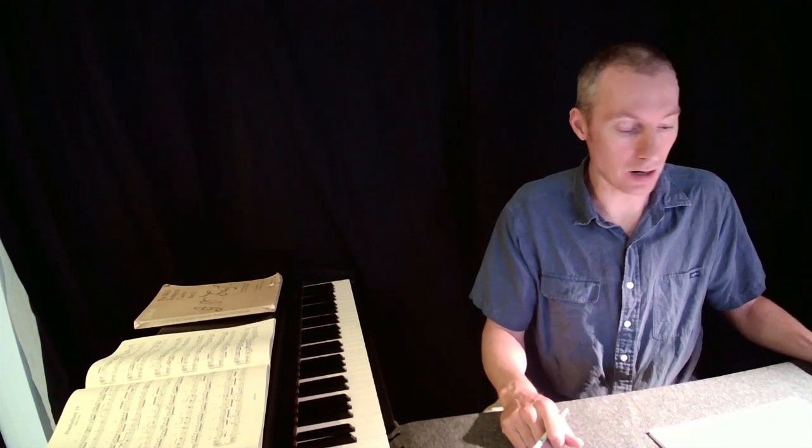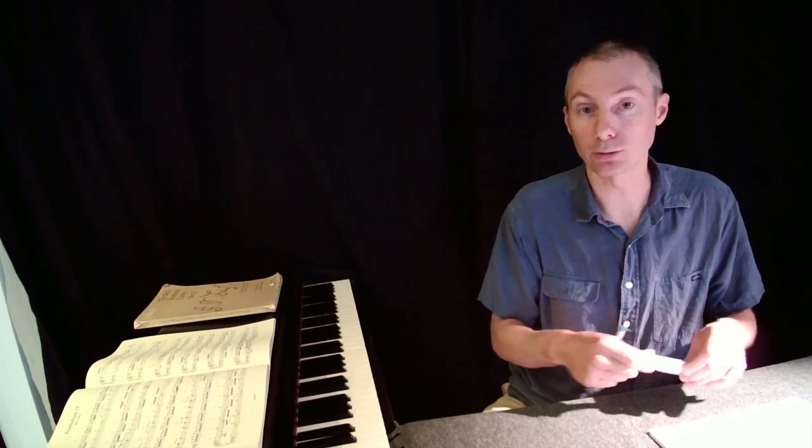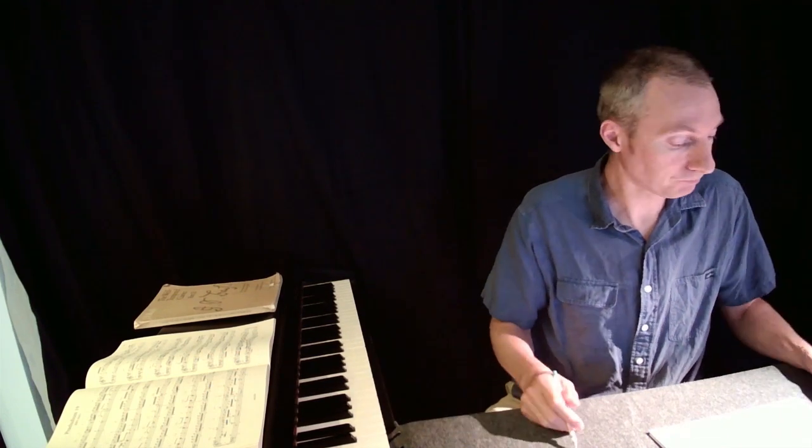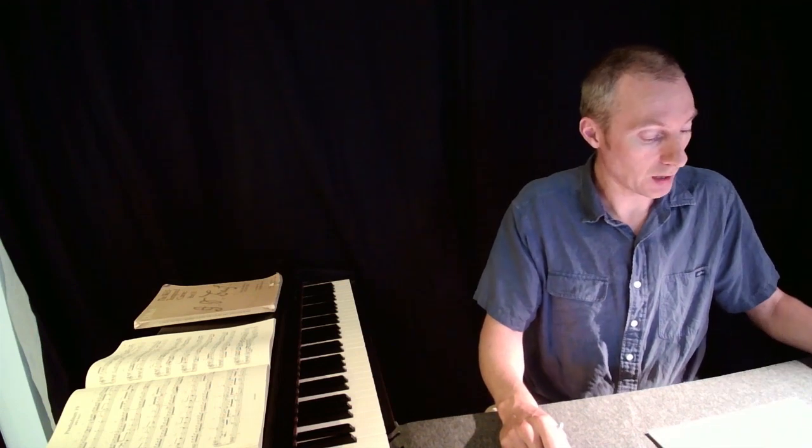And my props are a piece of paper and a pencil, and I didn't have a ruler, so I've made a straight edge. And that's it. Partly what I want to get across is the simplicity of the system and what it does for me.